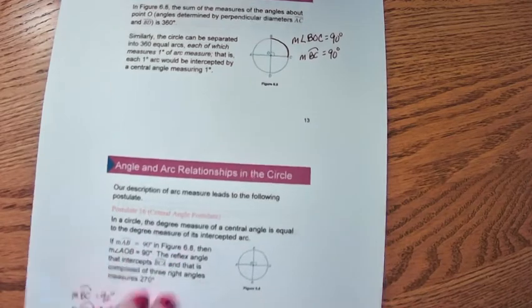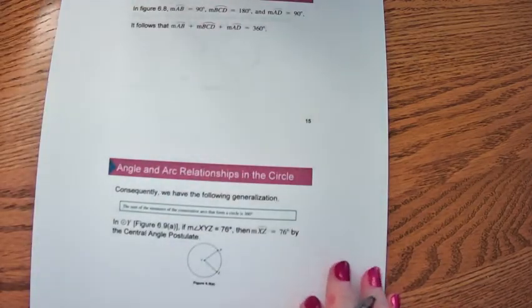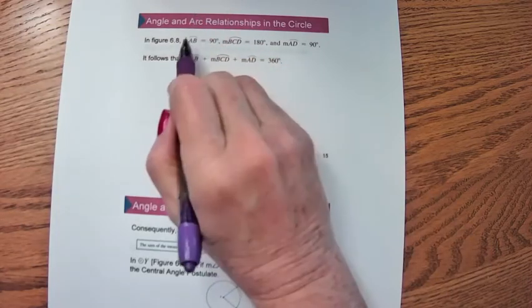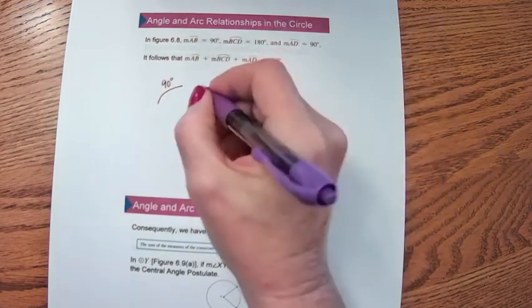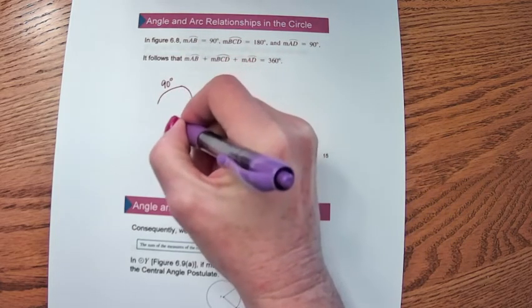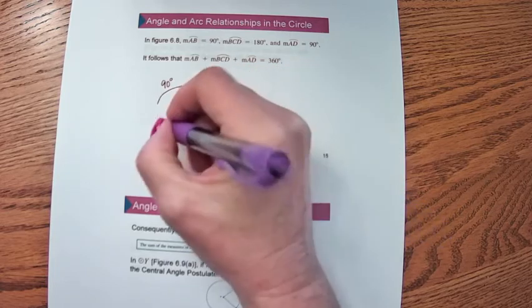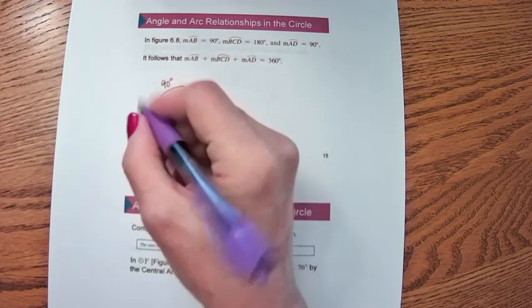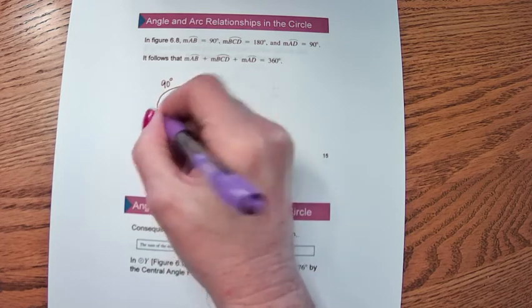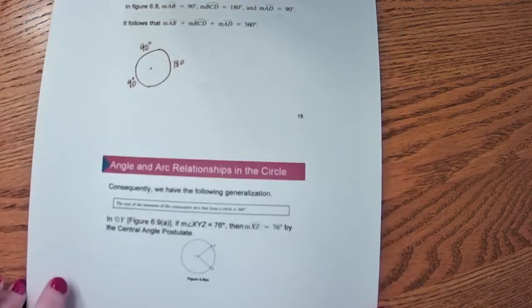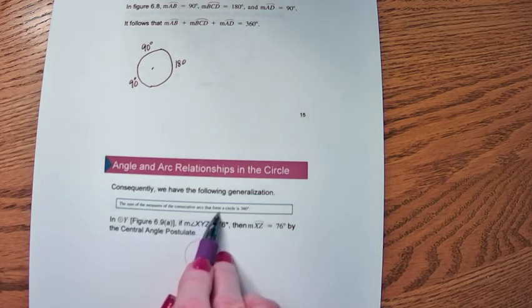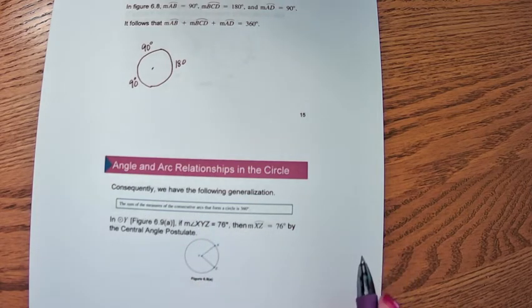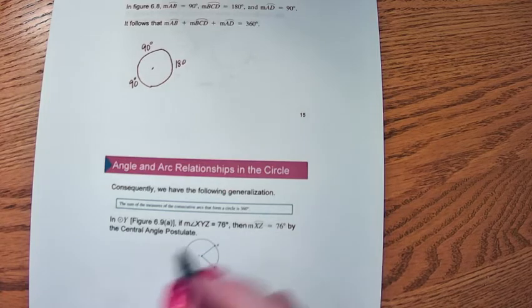And that's what it says on the top of the next page, even though they started at AB. Arc AB was 90 degrees, arc BCD was 180 degrees, and then arc DA was also 90 degrees. That gave me my 360 degree circle in arc measurements. So in general, the sum of the measures of consecutive arcs will form a circle. So that's the addition postulate.